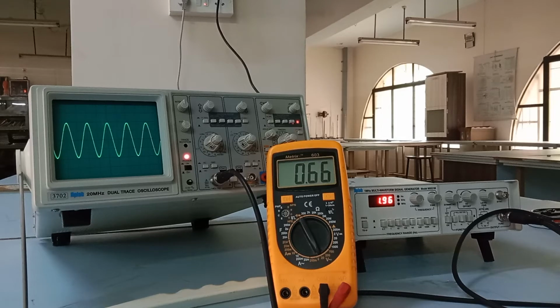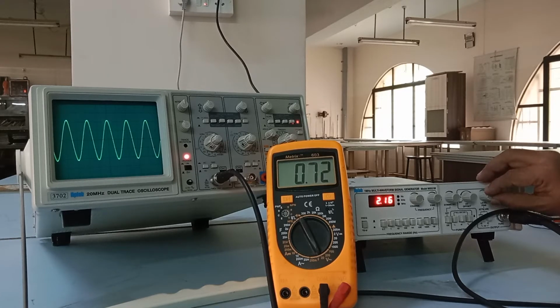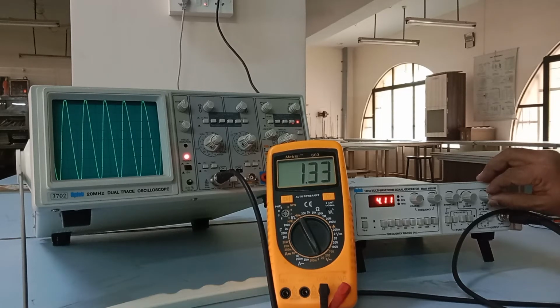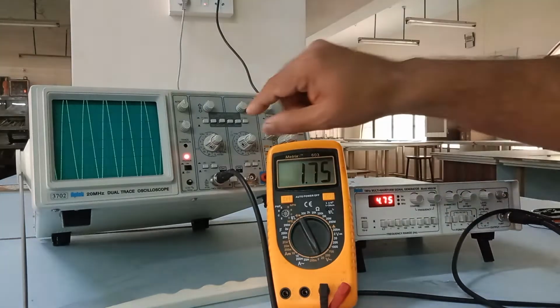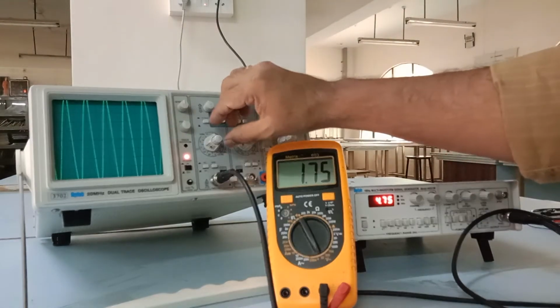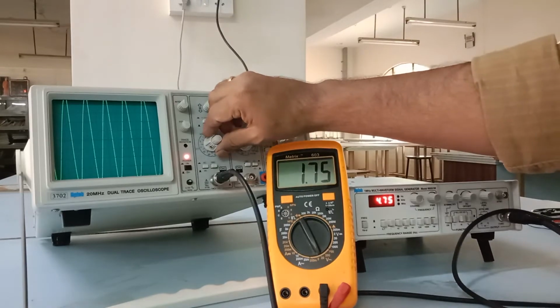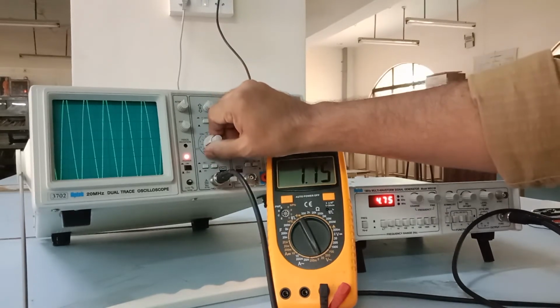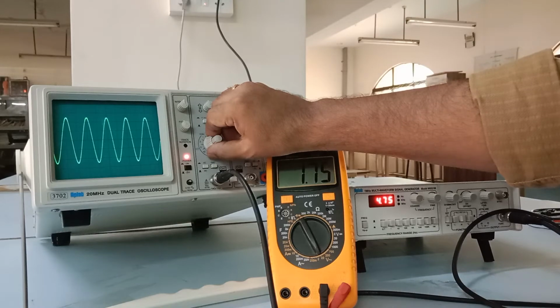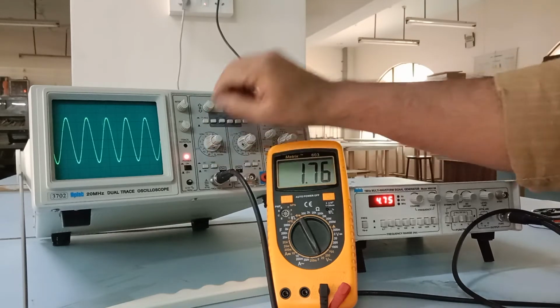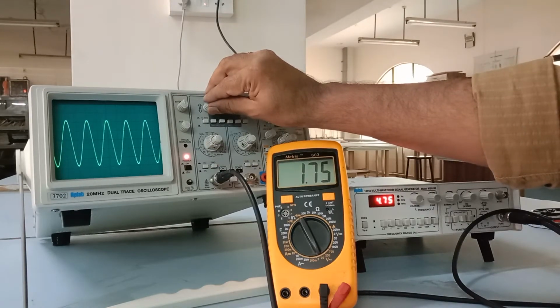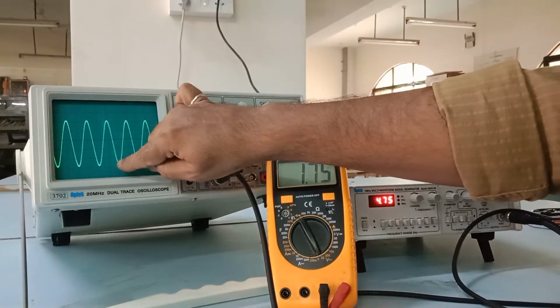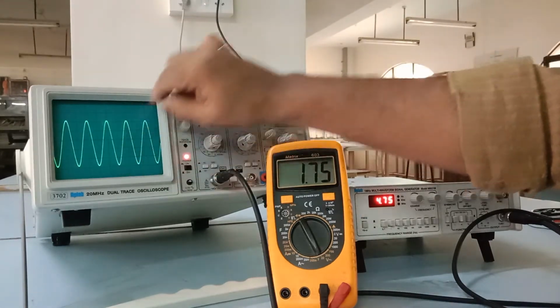So one more reading I will show. Now I am increasing the voltage using the knob on the function generator. Okay. So now you can see this signal which is going out of the screen. So what I will do, I will increase the volt per division. And again the same procedure you have to follow, that is measure the number of divisions.